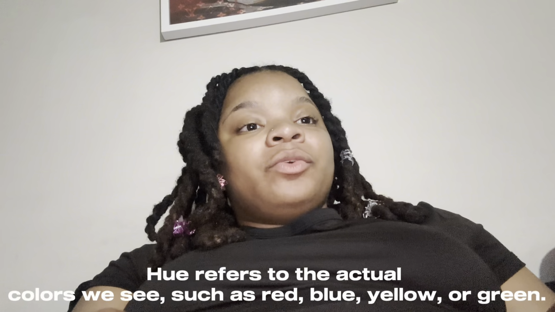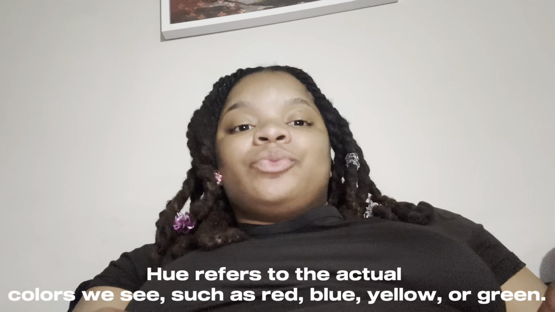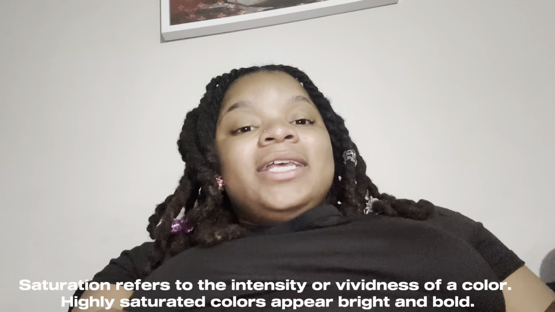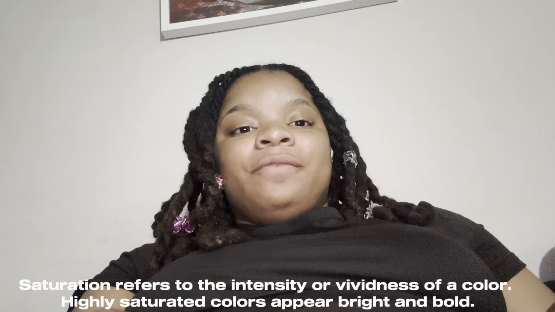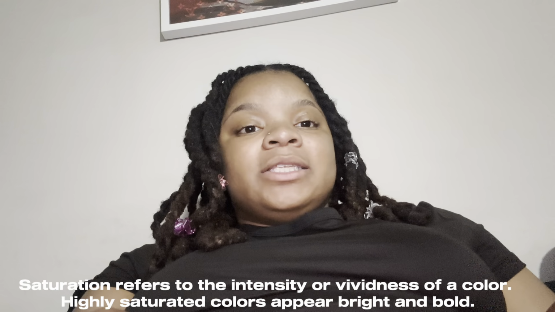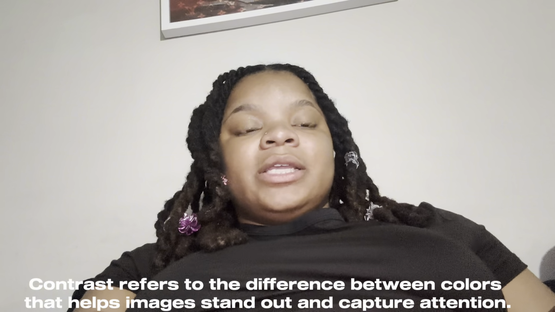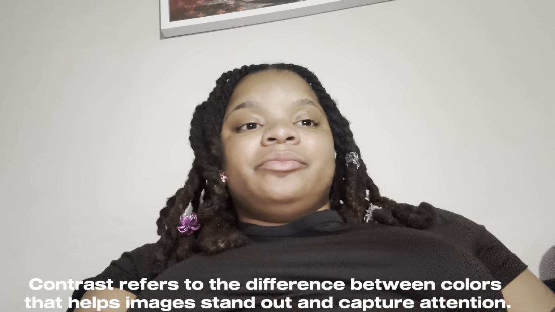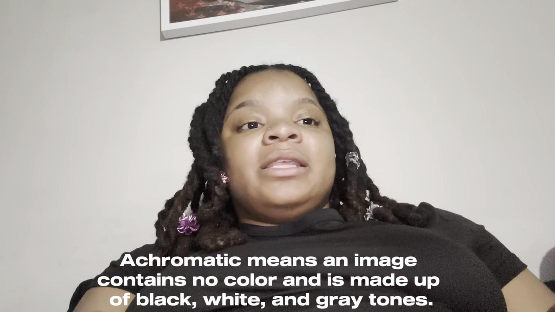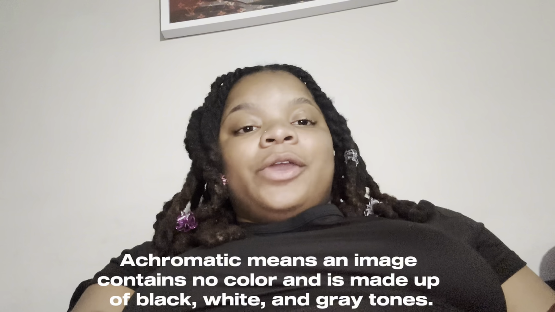The term hue refers to the actual color we see, such as red, blue, yellow, and green. Saturation refers to the intensity or vividness of the color, so it really makes the overall picture pop. What I noticed about the first picture is that its saturation makes the entire picture pop. Contrast refers to the difference between colors and helps images stand out and capture attention. Achromatic means an image that is mainly made up of white, black, and gray. Since the third butterfly is achromatic, it contains very little color variation.